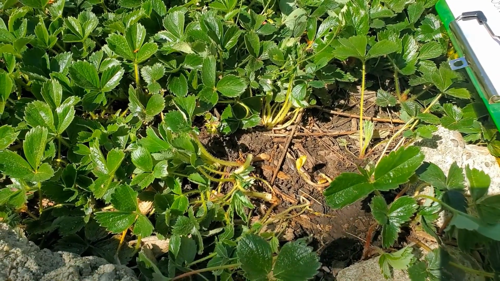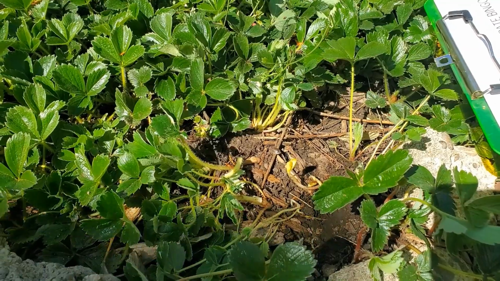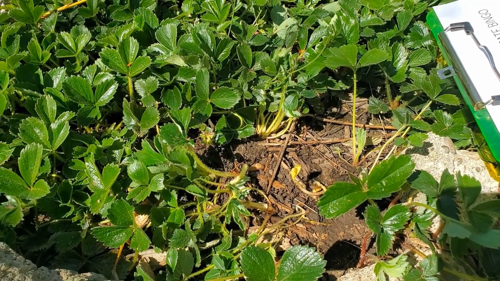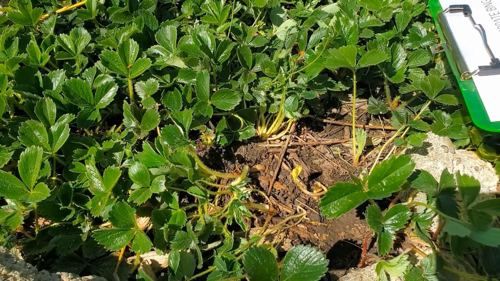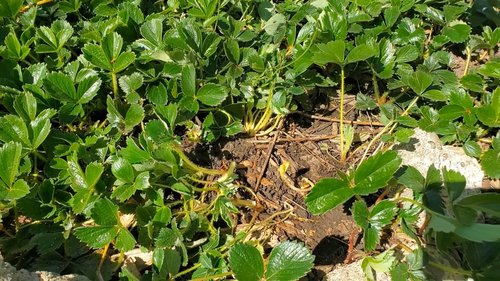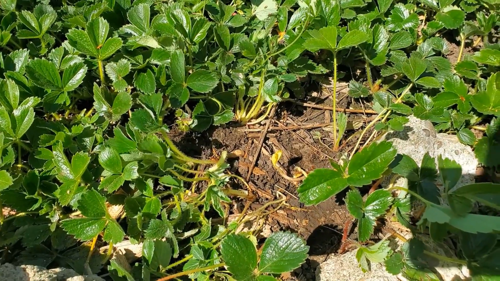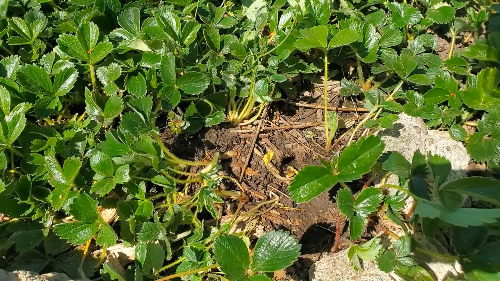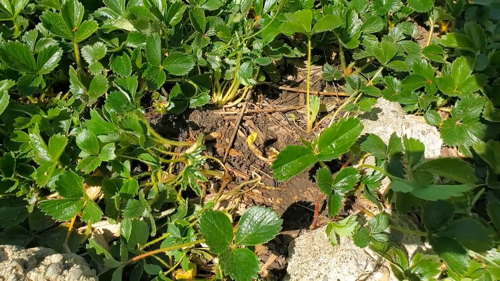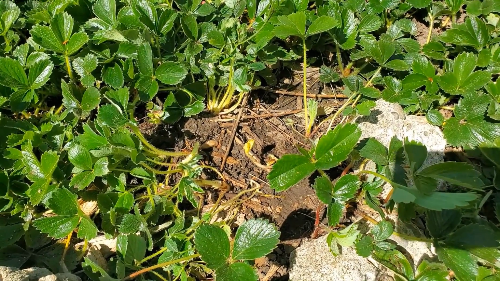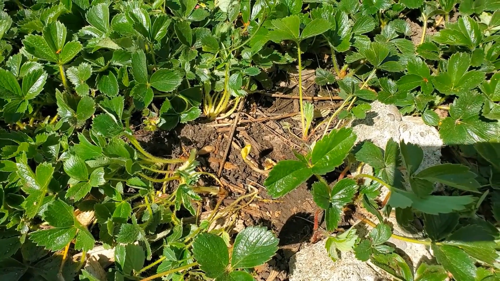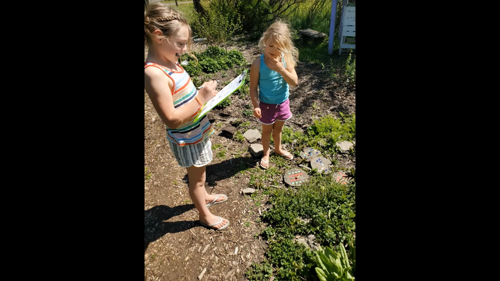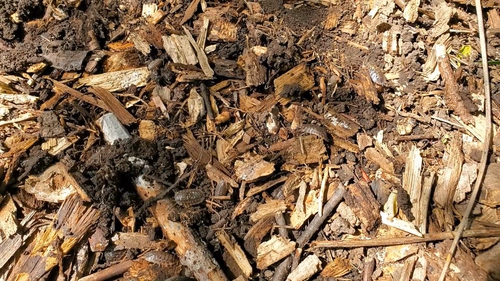And then what about the slug? Slugs eat, I don't think it's good for the garden because at our house last year they ate all of our strawberries and we had to put slug stuff so the slugs wouldn't eat our strawberries. And what does a sow bug look like? Does it have lots of legs or few legs? Lots of legs.